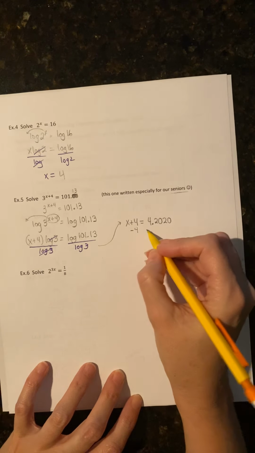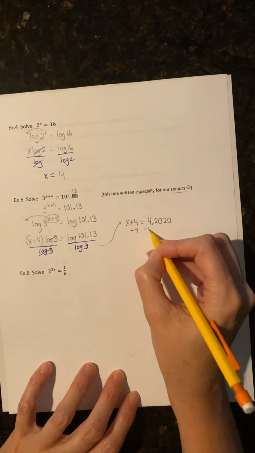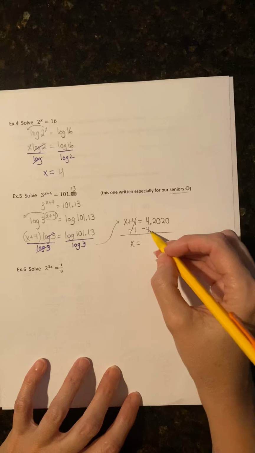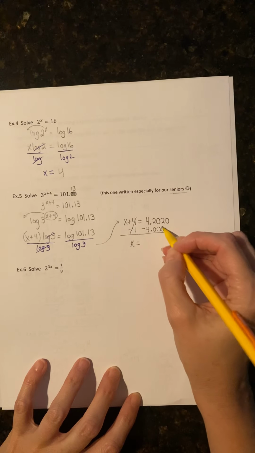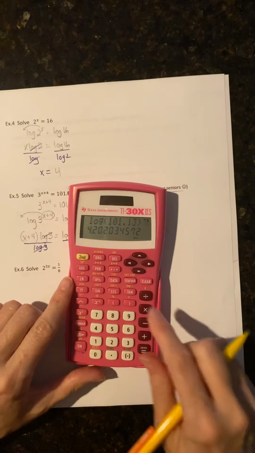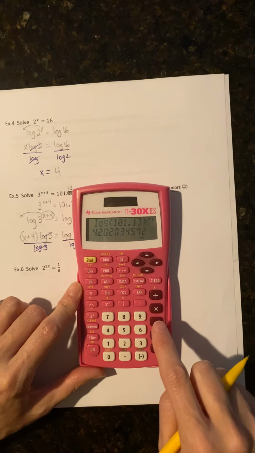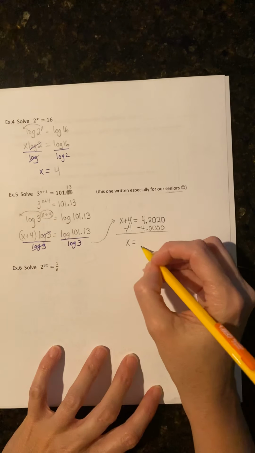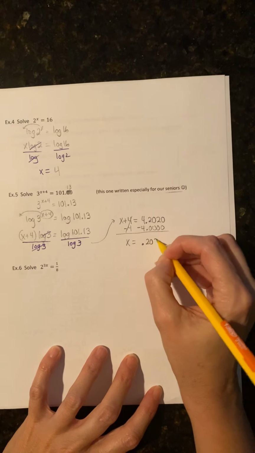You're subtracting the whole number 4, so it's like subtracting 4.0000. You don't even need to know that, you just leave that answer in your screen and you subtract 4, and this is what you get: 0.2020.